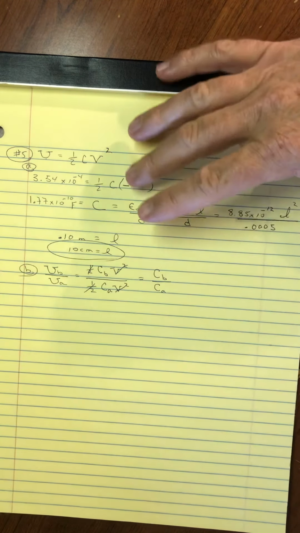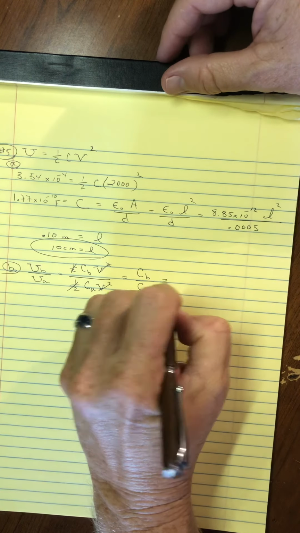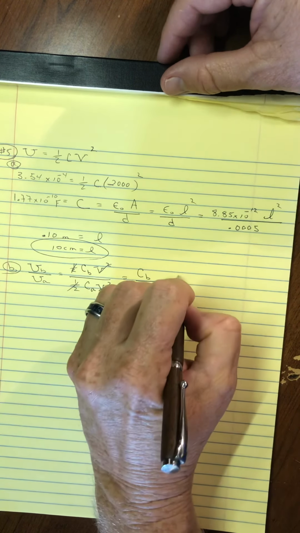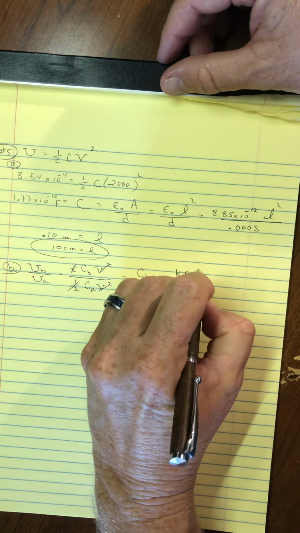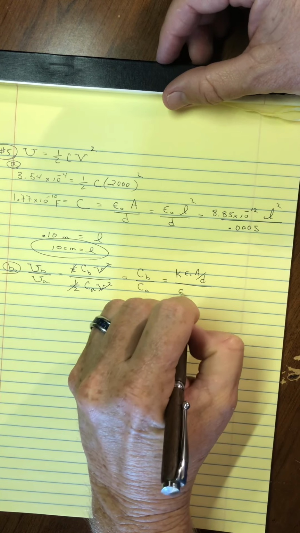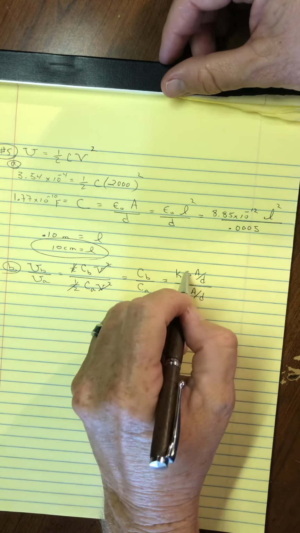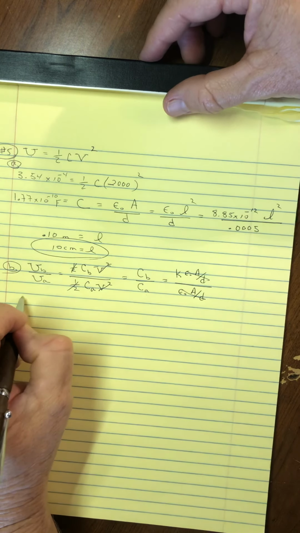And then, if you remember from the capacitance lab, the capacitance now in B would be kappa times the parallel plate capacitance. And the parallel plate capacitance in A was empty space, and so that would cancel off.